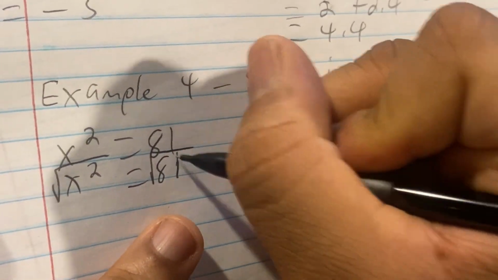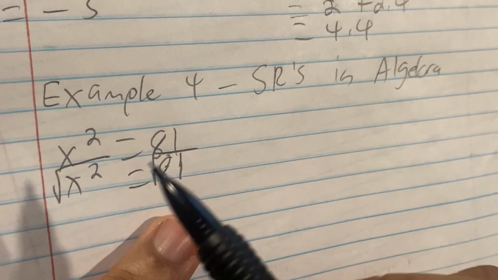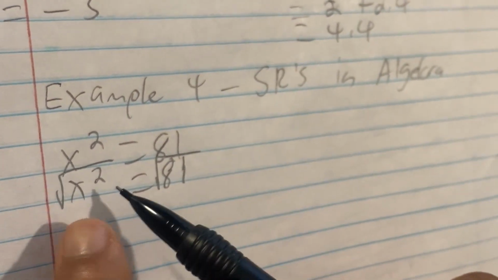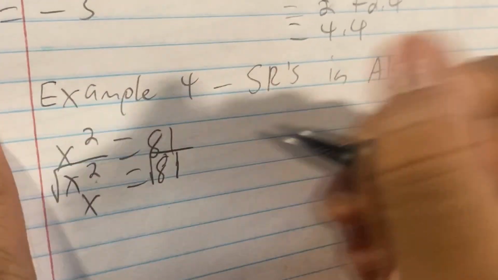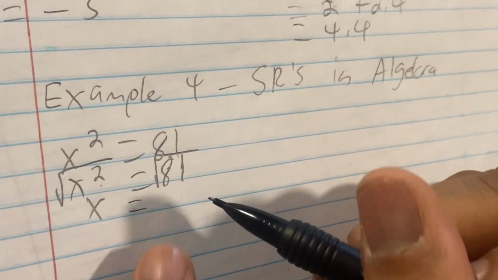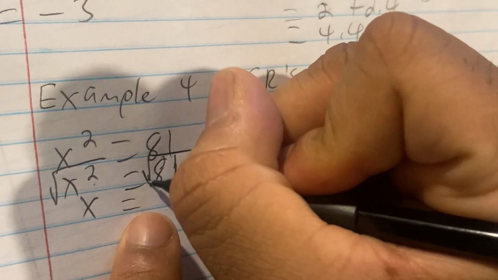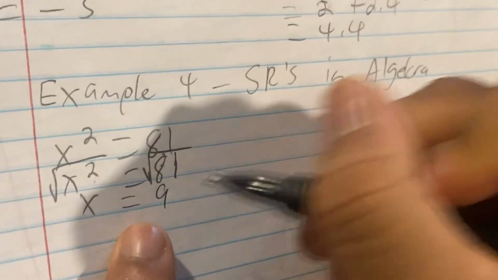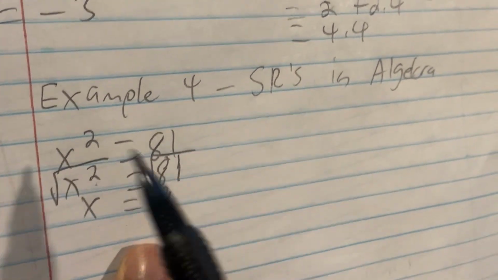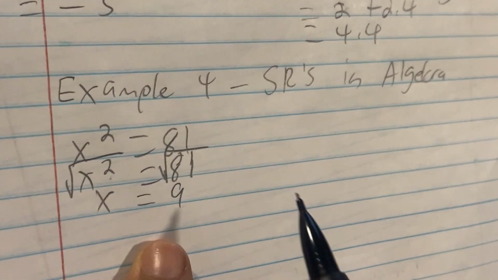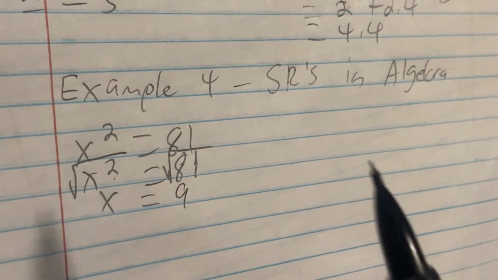of both sides. So as you can tell, when you square a number and then find the square root of that squared number, it just undoes it. And to see that happen in real time, the square root of 81 is 9. So x equals 9. And think about it, x squared equals 81. So that would make the sentence true. That would be 100% correct.